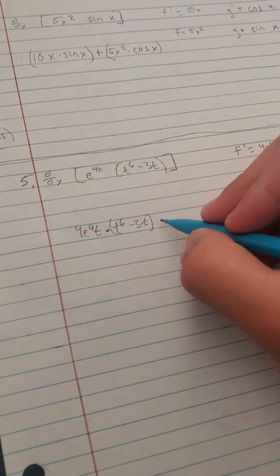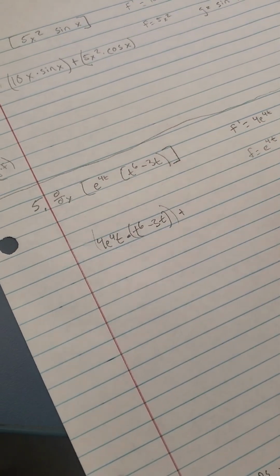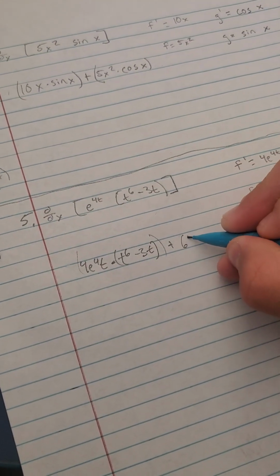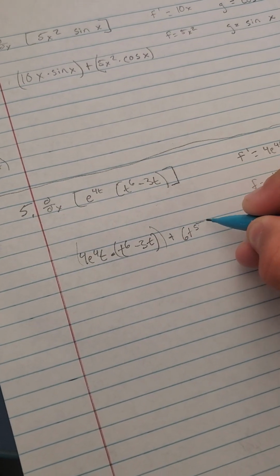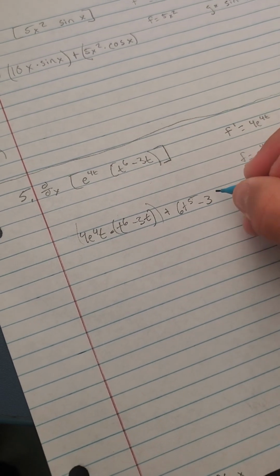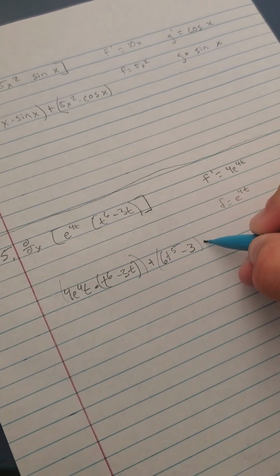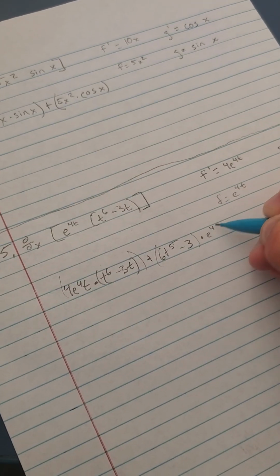And then we will do that plus g prime, which is 6t to the 5th minus 3. And then we will multiply that by e to the 4t.